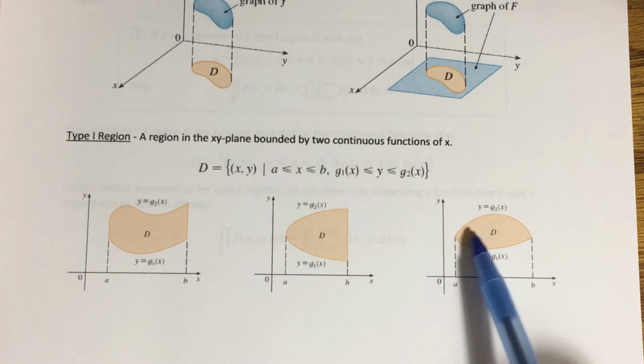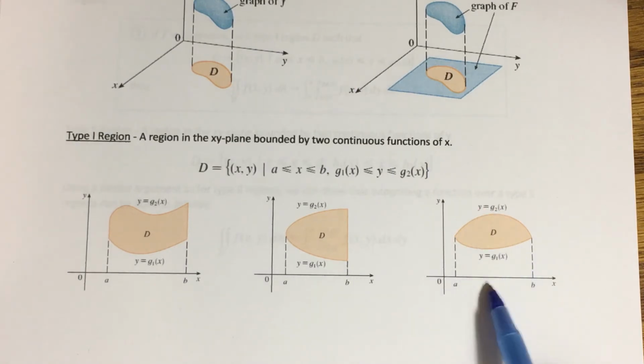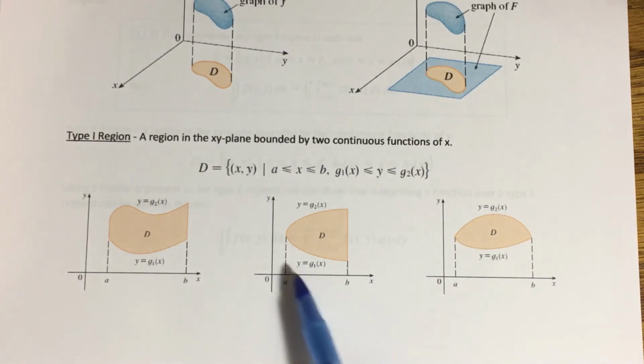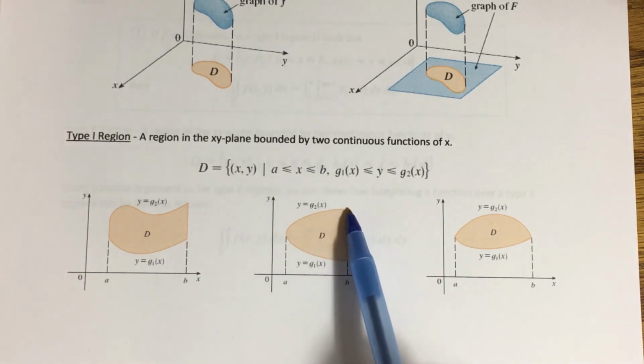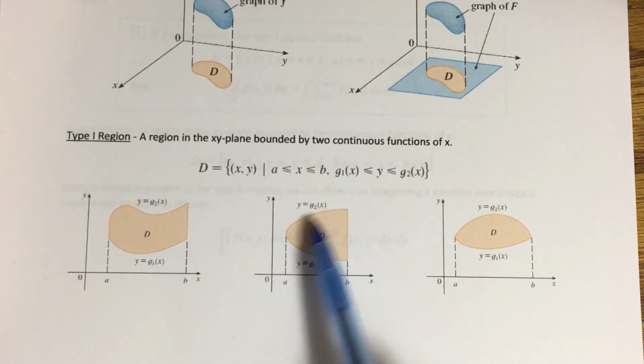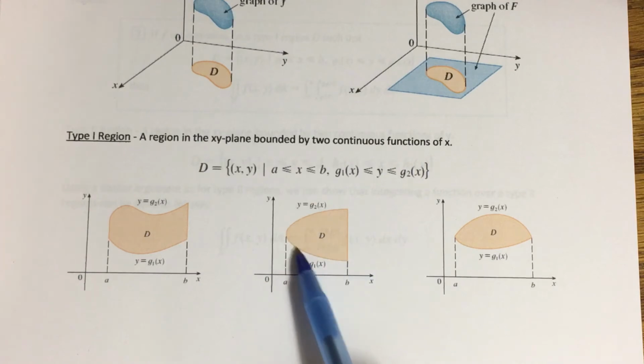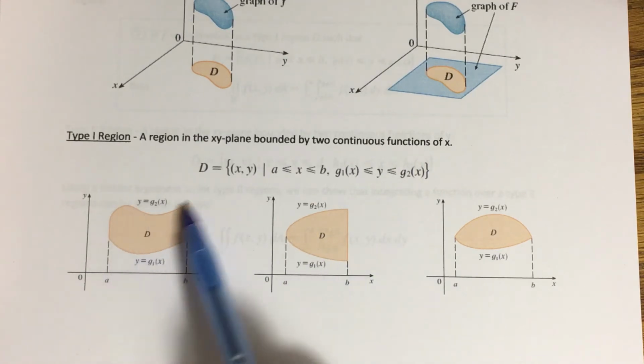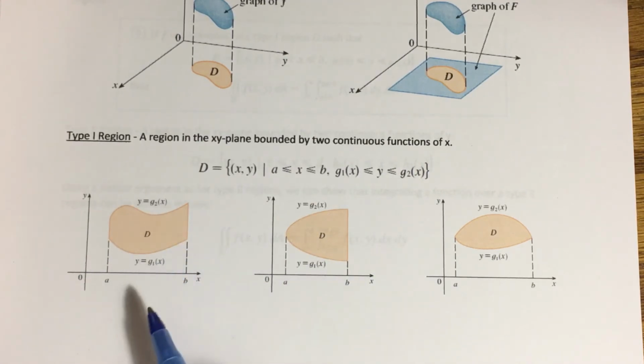In this case here, for example, the two curves, y equals g1 and g2, meet at these endpoints, but they don't have to. Notice in this case, we can actually think of this as just one curve, but if we want to think of it as a function of x, we have to break it into a top portion and a bottom portion. Here we just have two curves that have no intersection in that region, but we can still talk about that region for the purpose of integration.